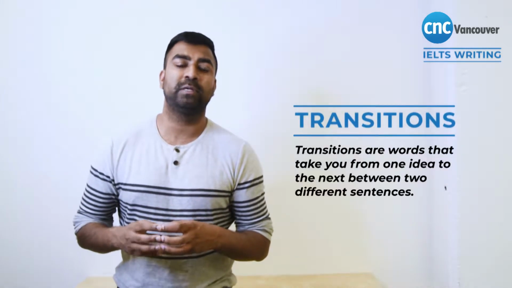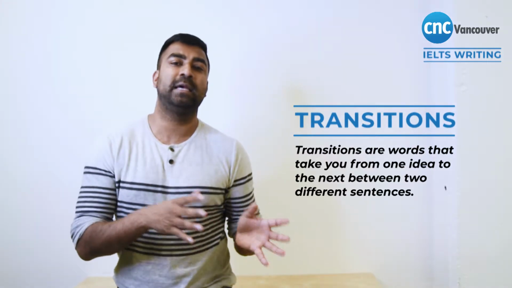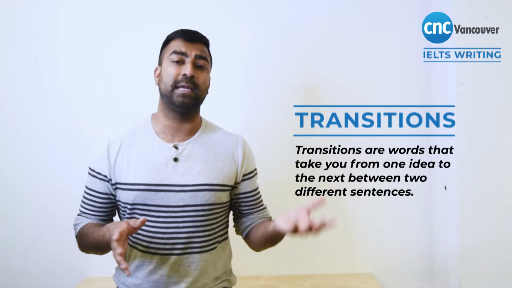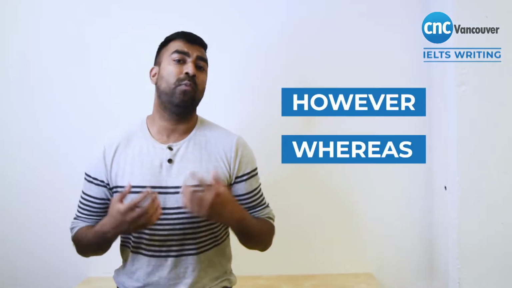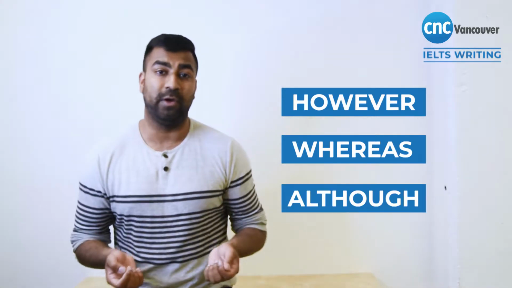Other important comparative language to know is transitions. Transitions are words that we use to go from one idea to the next or to compare one idea to another. They're really similar to conjunctions, but they go at the beginning of a sentence. Some really common and helpful transitions you can use are however, whereas, and although.